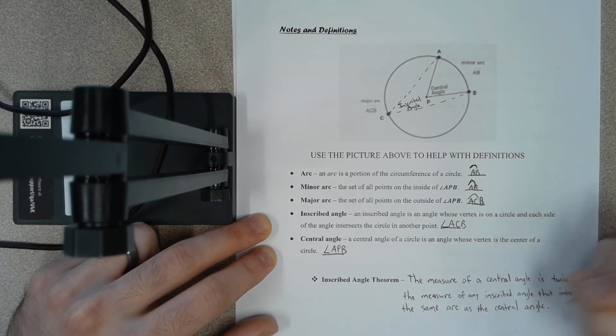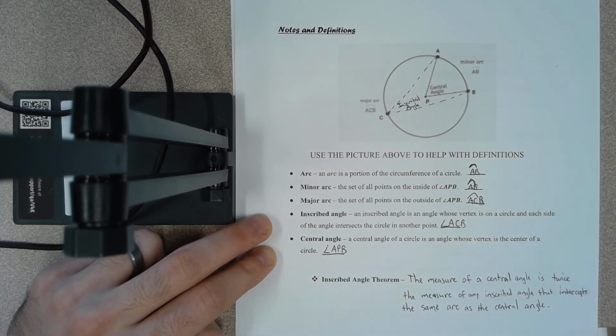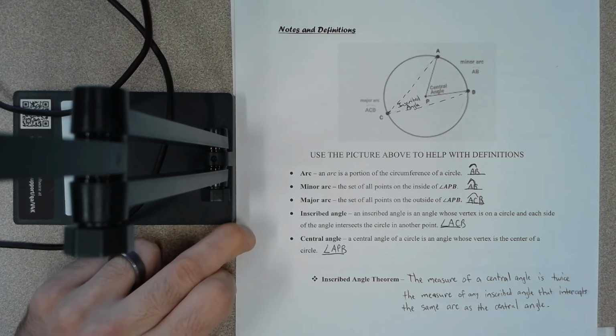So the inscribed angle theorem states that the measure of a central angle is twice the measure of any inscribed angle that intercepts the same arc.